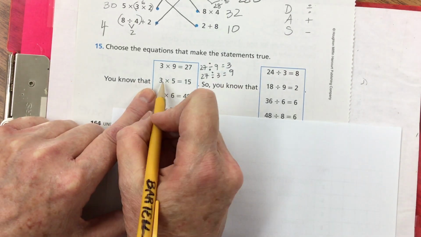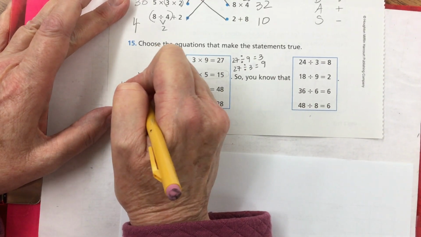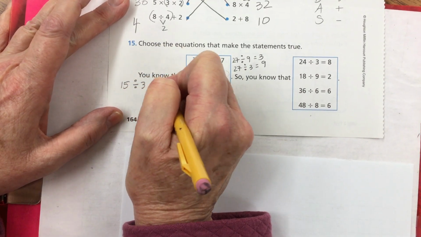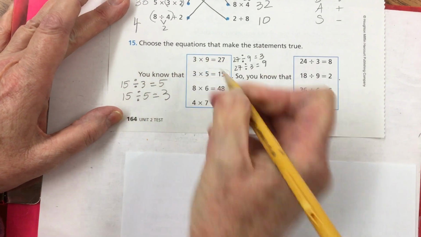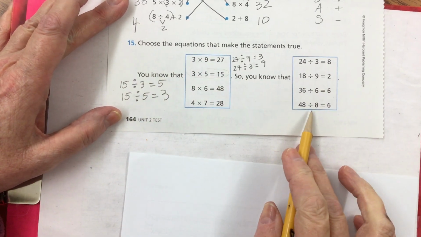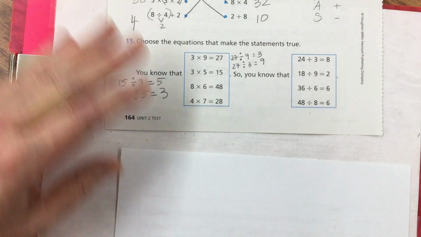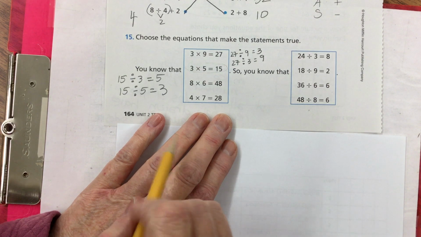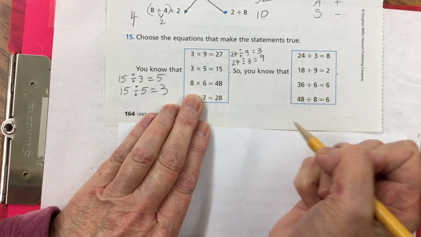So now I'm going to look at this one. If I'm turning this into division, I know it's 15 divided by 3 is 5. 15 divided by 5 is 3. And do I see that anywhere over here? I do not. I don't see anything with a 15. Okay. 48, 6, and 8.